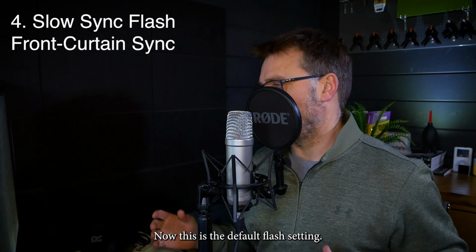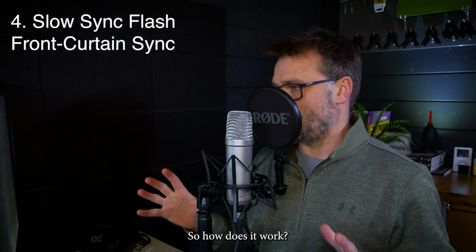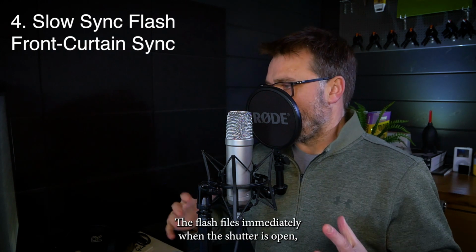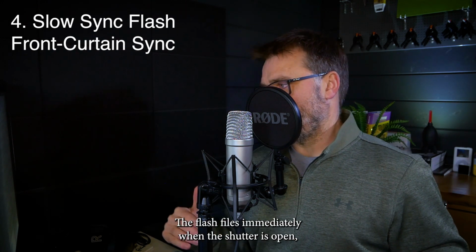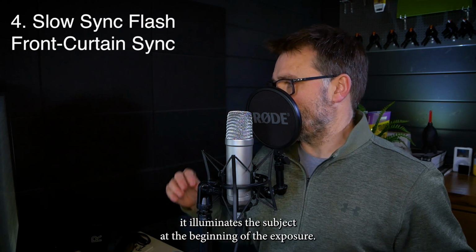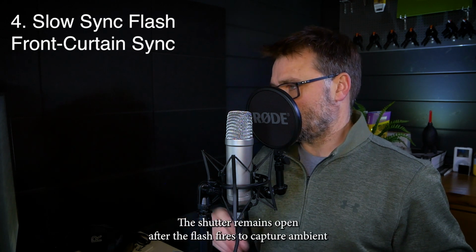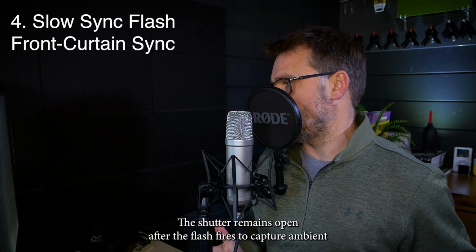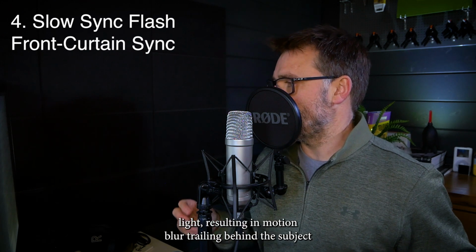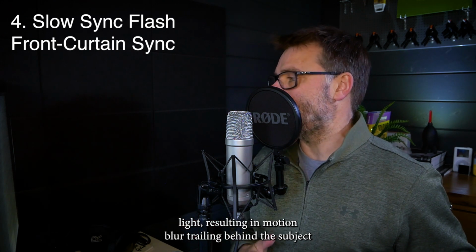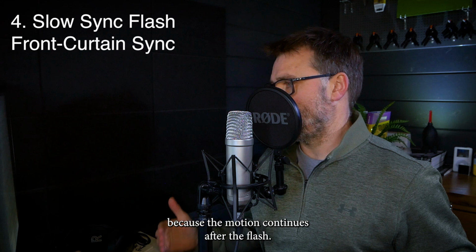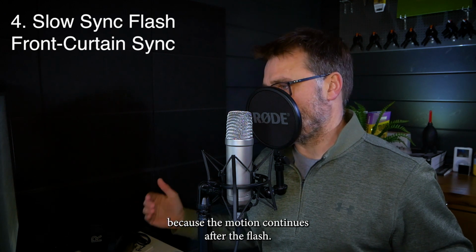Now this is the default flash setting. So how does it work? The flash fires immediately when the shutter is open. It illuminates the subject at the beginning of the exposure. The shutter remains open after the flash fires to capture ambient light, resulting in motion blur trailing behind the subject because the motion continues after the flash.